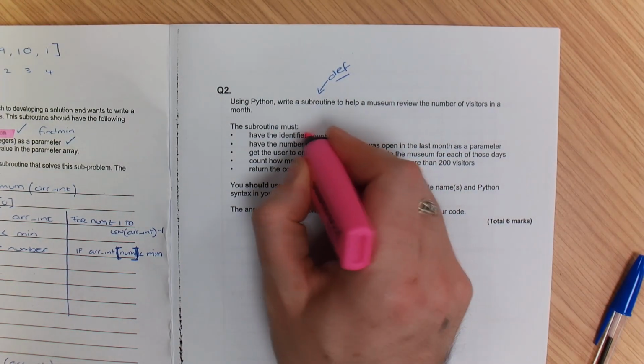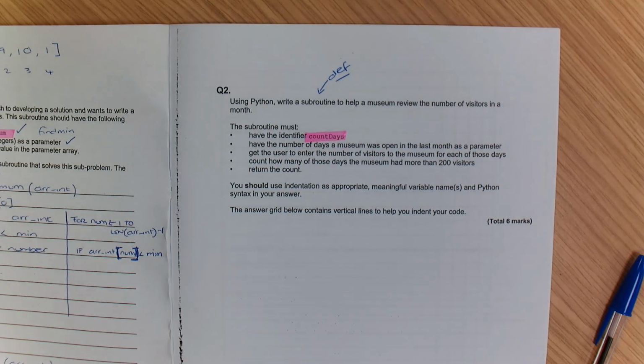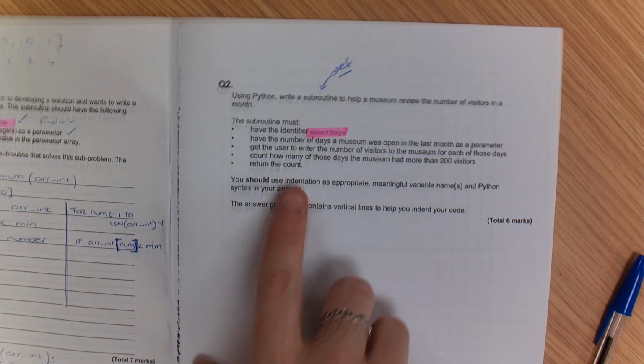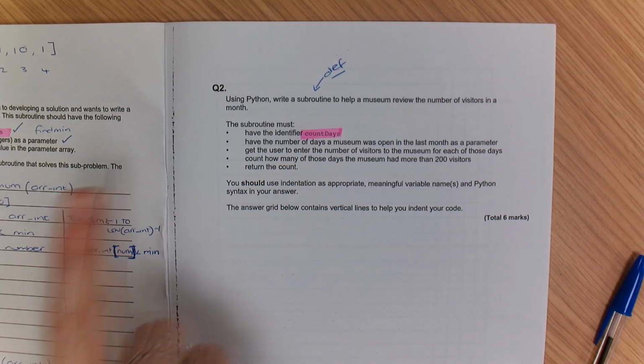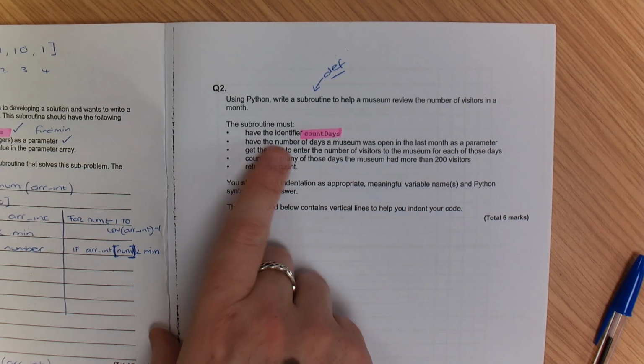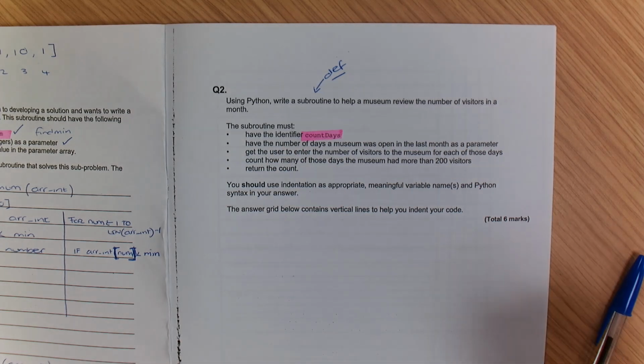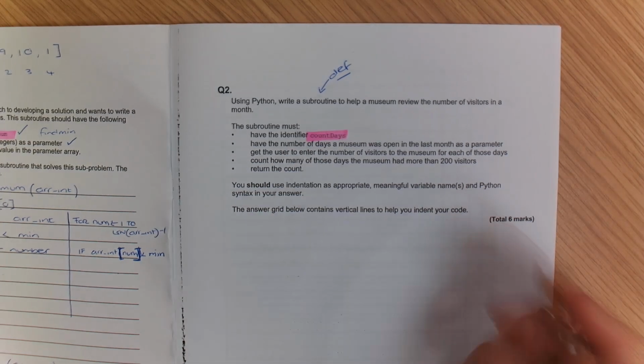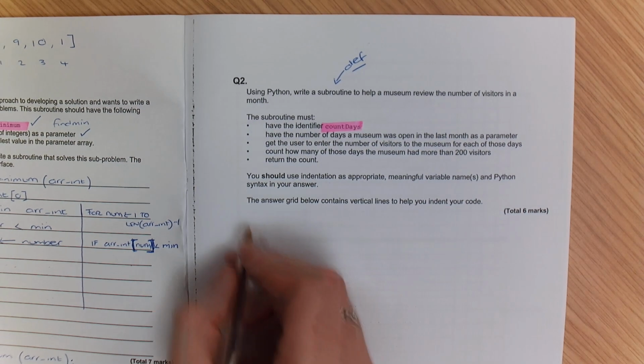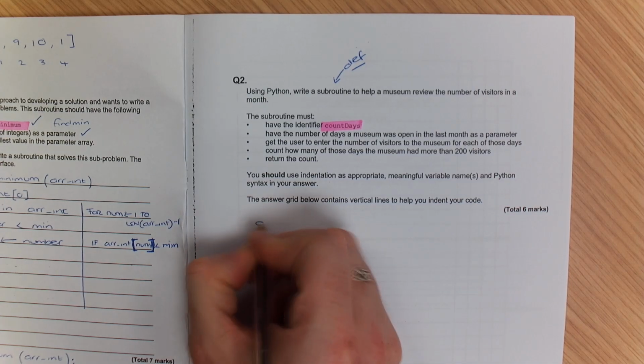That is important because it's different. The font, again, it needs to be written that way. So the subroutine must have the identifier. That means name it. So let's just start off with that because I can get my easy mark in the bag.